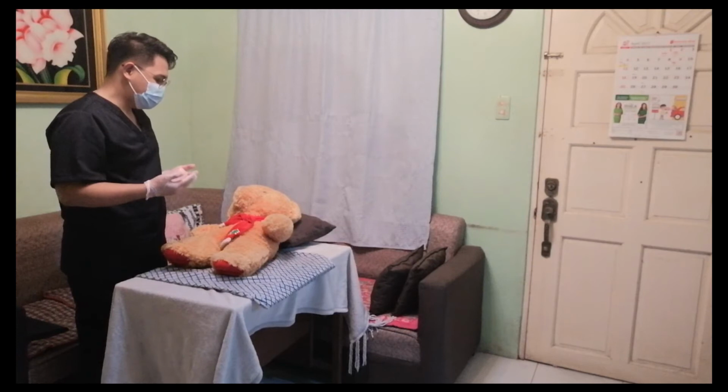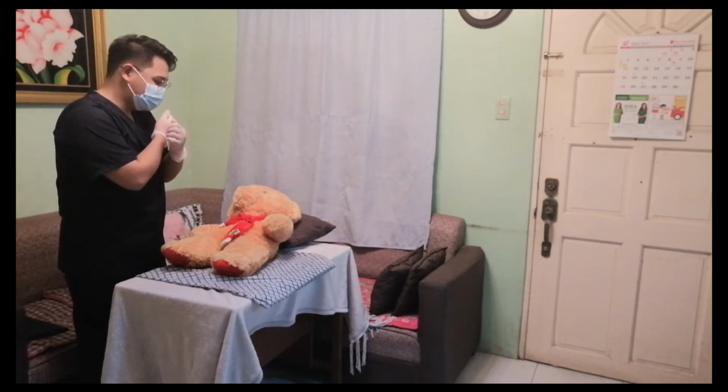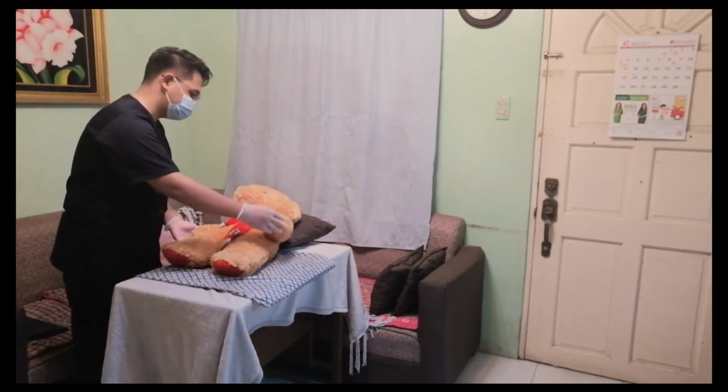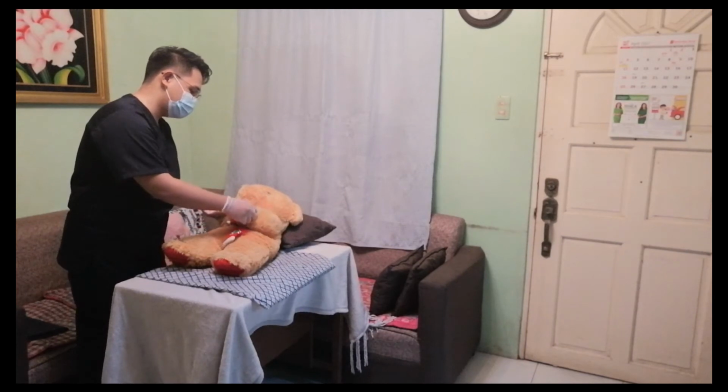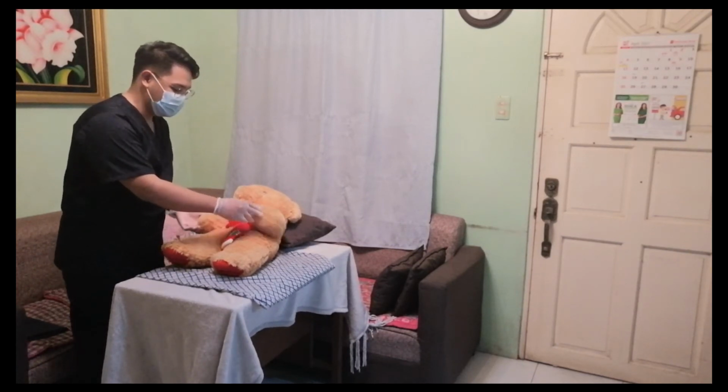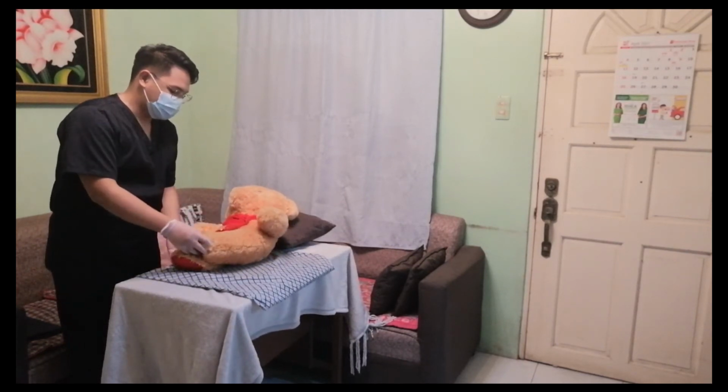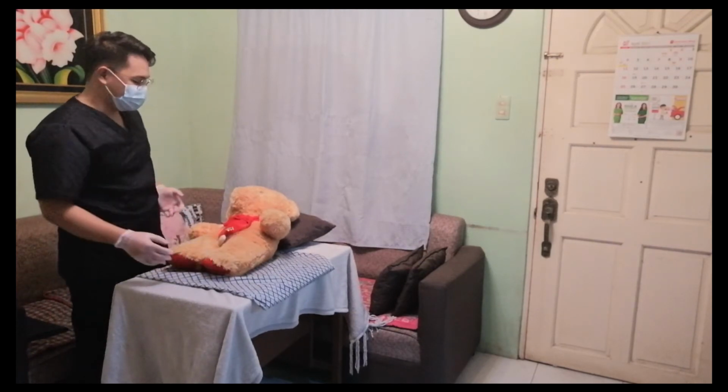So ma'am, pwede niyo po bang i-cross po yung inyo pong arms? Let's say for example, here, she has already crossed her arms and both legs have already been crossed. And for our 9th step, if available on the bed, we will be activating the bed mechanism of the bed to inflate the side of the bed behind the patient's back.